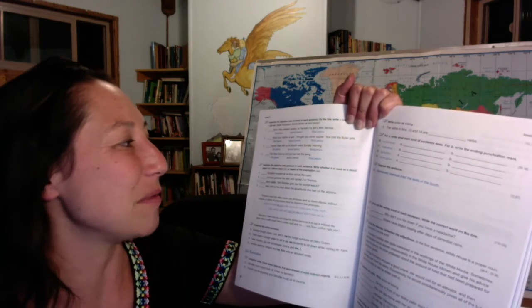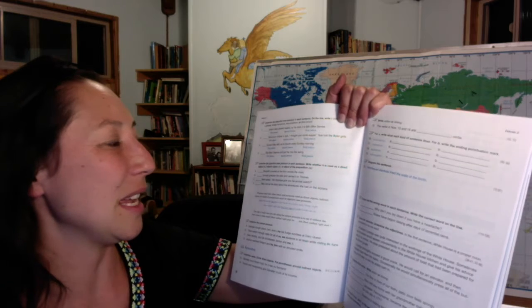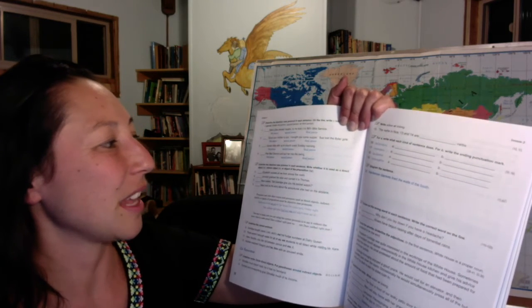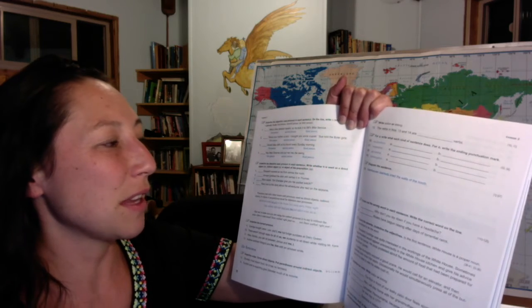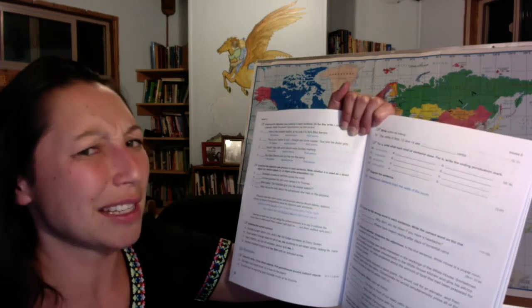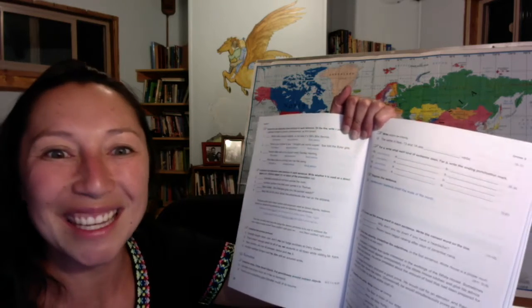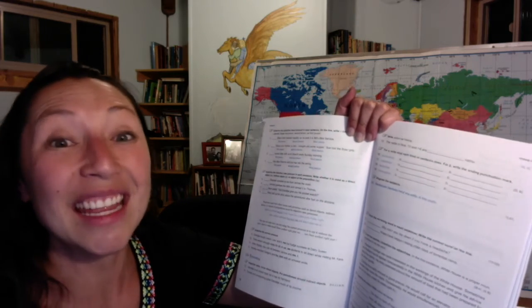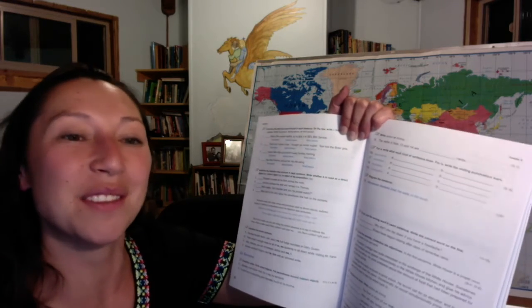Number 7, Mom asked, did Grandpa give you his pocket watch? Did Grandpa give the pocket watch to whom? The pocket watch is the direct object, but to whom was it given? You have an IO, an indirect object, because it answers the question, to whom was it given?